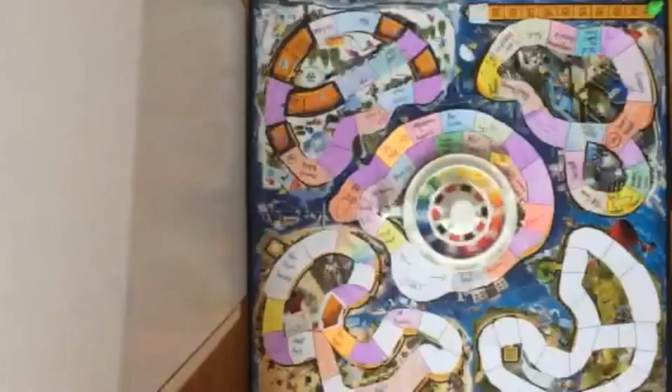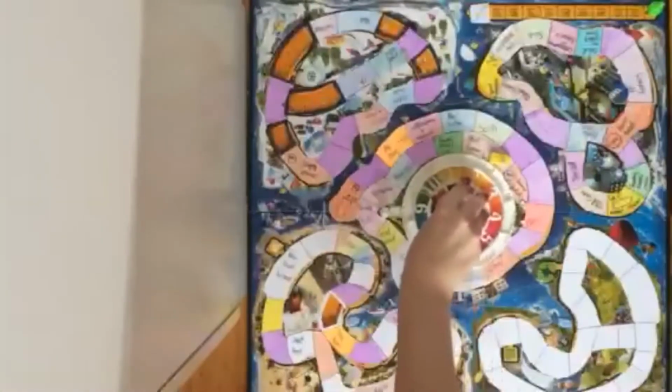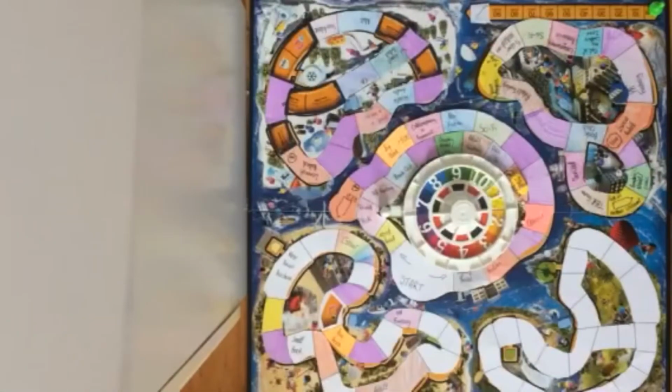Spin number 2. Our first one. Okay, and also our first stop. So that is lowest rated. So I will have to read my lowest rated book on my Goodreads TBR.